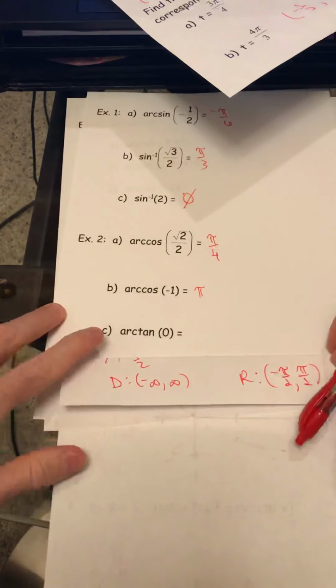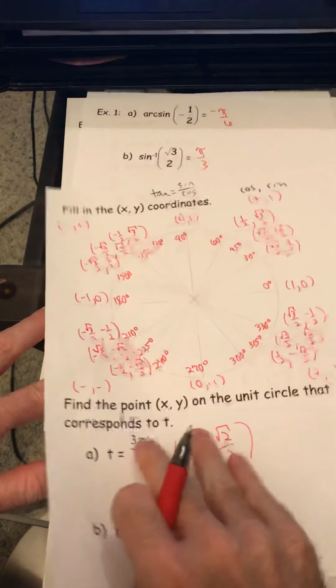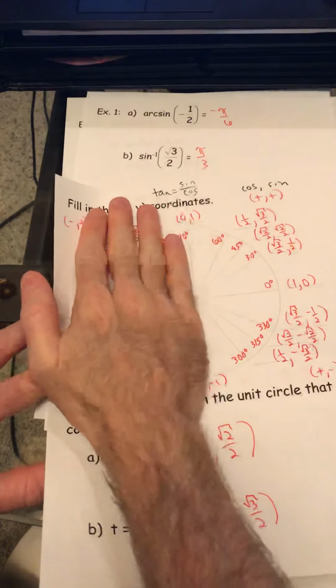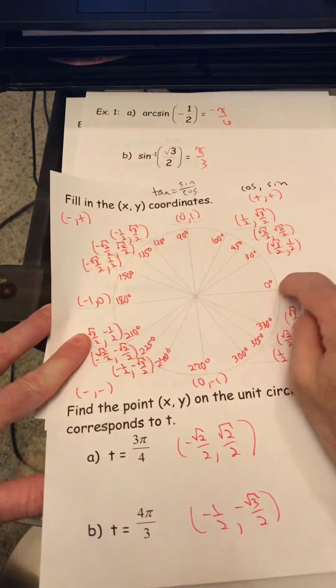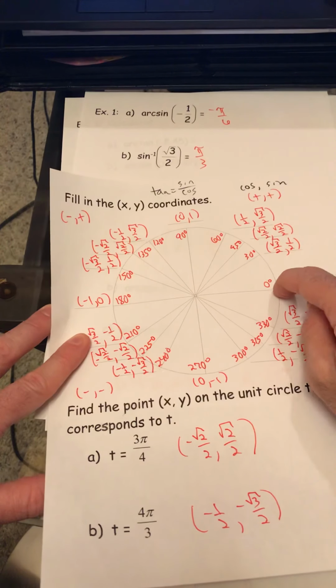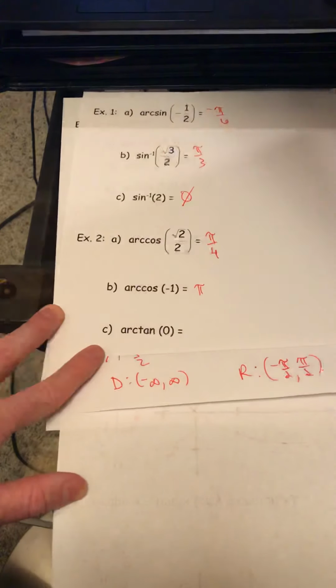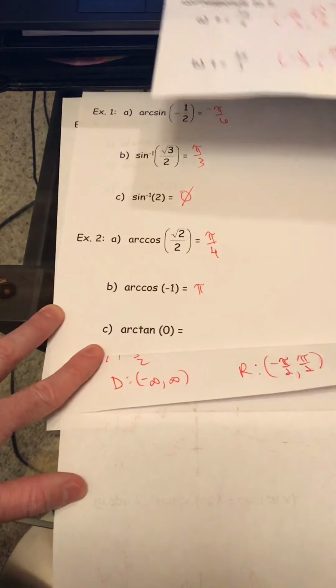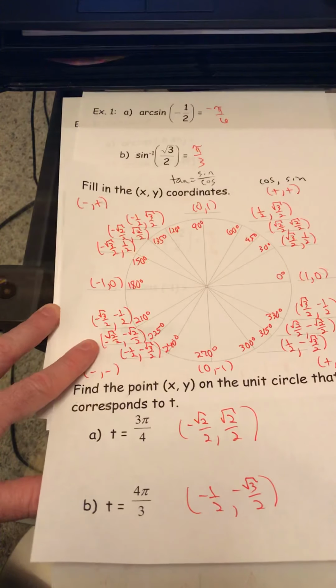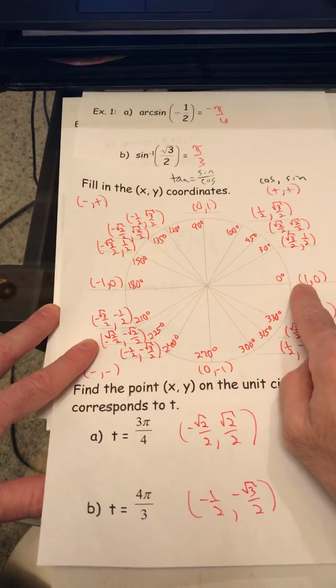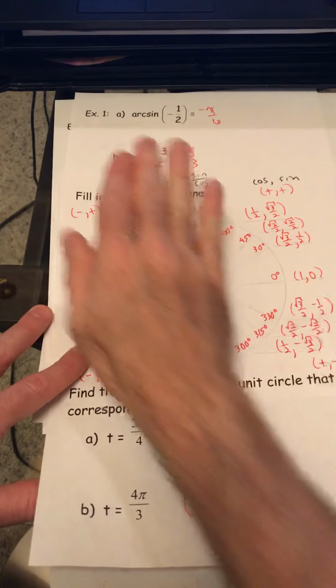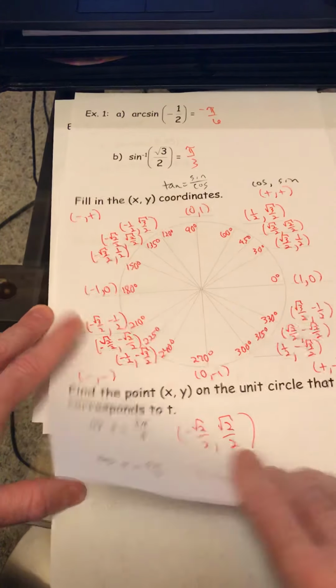So again, tangent, much like sine, uses the right half of the circle. It has to go from 0 to pi over 2 or down from 0 to negative pi over 2, or clockwise, not necessarily down. So where does tangent equal 0? Tangent is y over x. The only place on the right half of the circle is at 0.